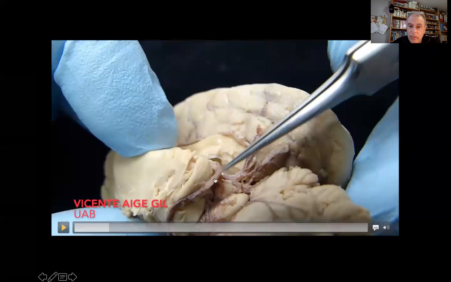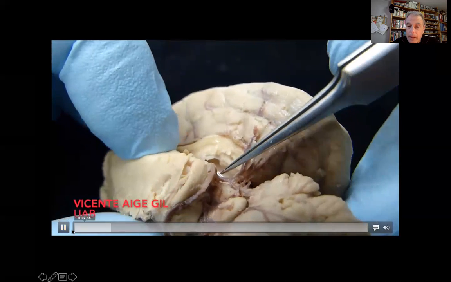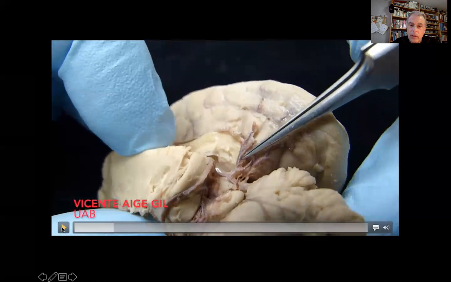Look at the relation between the optic tract, lateral geniculate body, and then on top and laterally we have the caudal cerebral artery, the first branch. And also it's going to continue here. This is the continuation of the caudal cerebral artery that was vascularizing the cerebral hemisphere that has been removed.